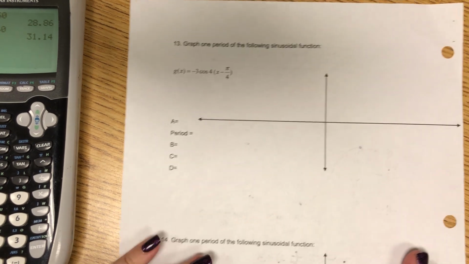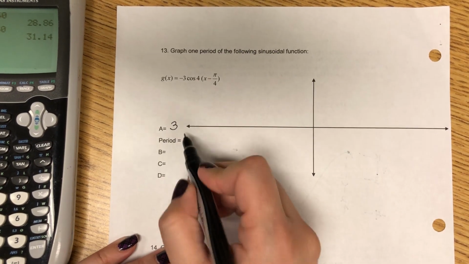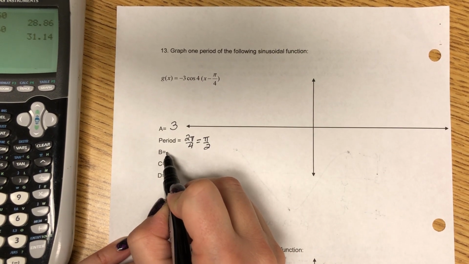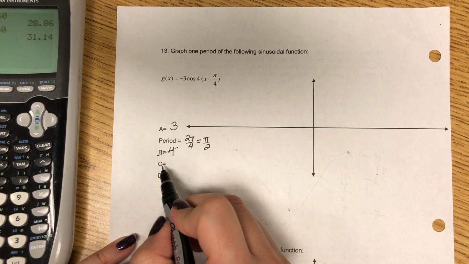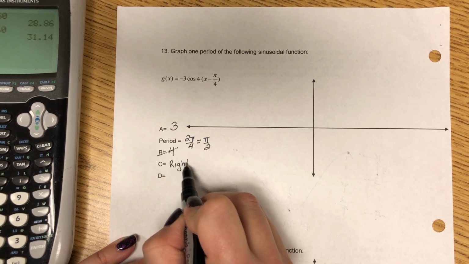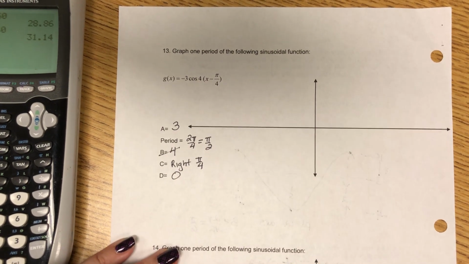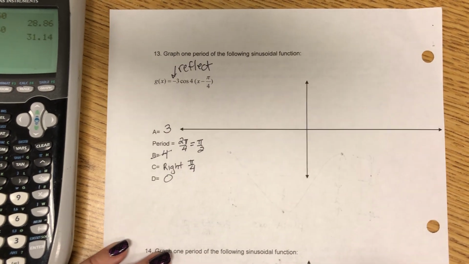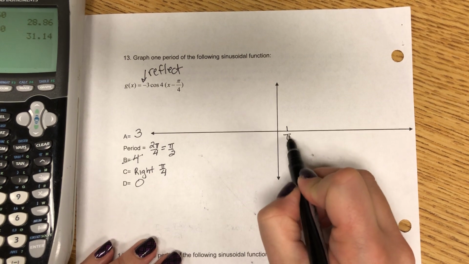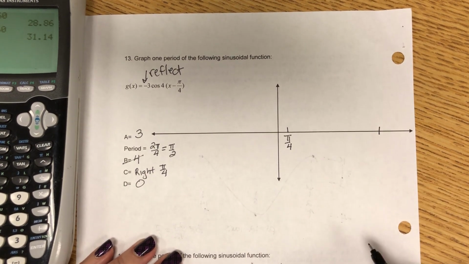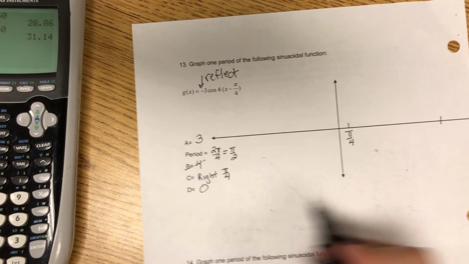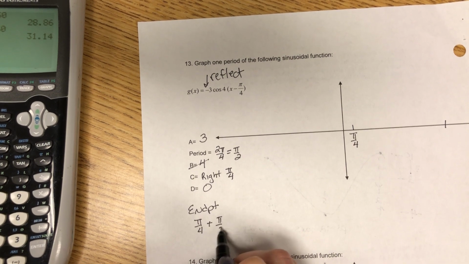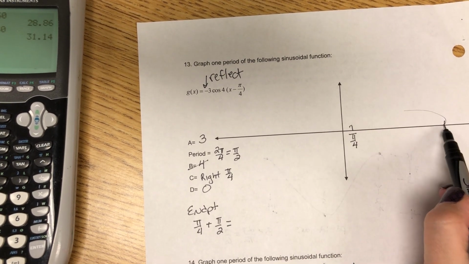Oh boy, graph 1 period. A is 3. Period is going to be 2 pi over 4, which is pi over 2. That's annoying. I don't need that. C is right pi over 4, and there is no vertical shift. But I can't forget about the reflection. Okay, right pi over 4, and I need to go a period over. So to find the endpoint, I'm going to do pi over 4 plus pi over 2. That's going to get me a distance of pi over 2 away.